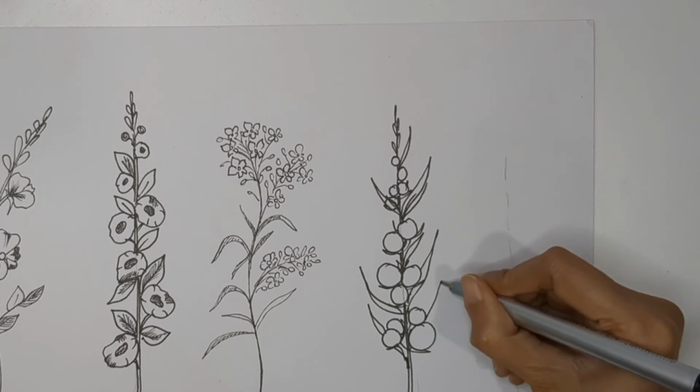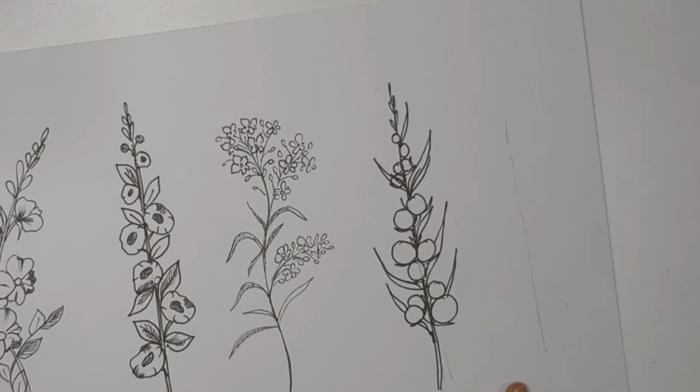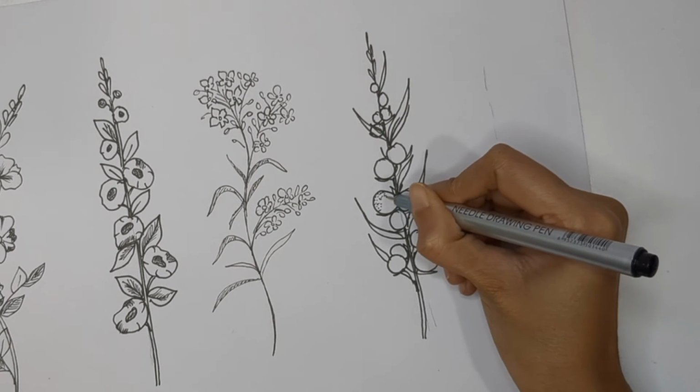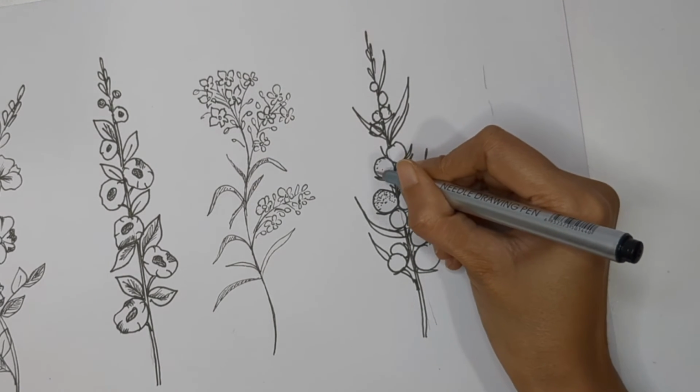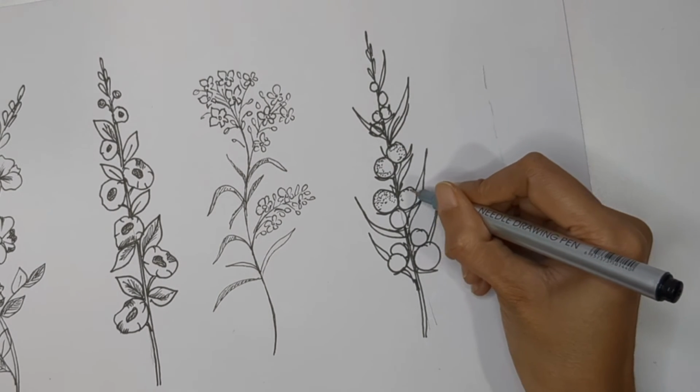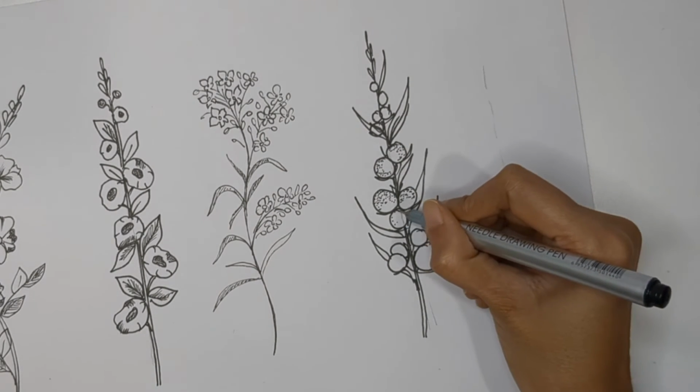And then I'm doing some stippling process around the flower. So I'm adding little dots at one side of the flower to make it look a little fluffier. So definitely this is more like the second one, but very different from that.